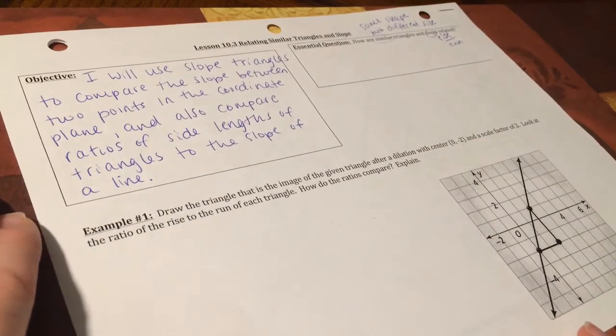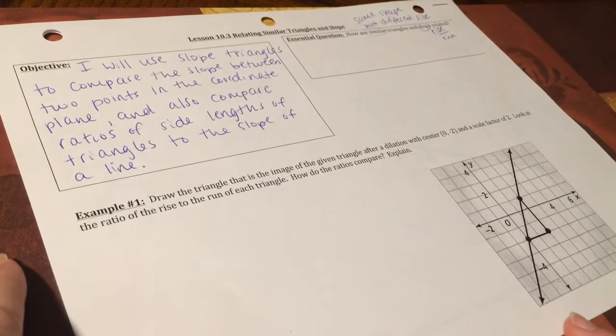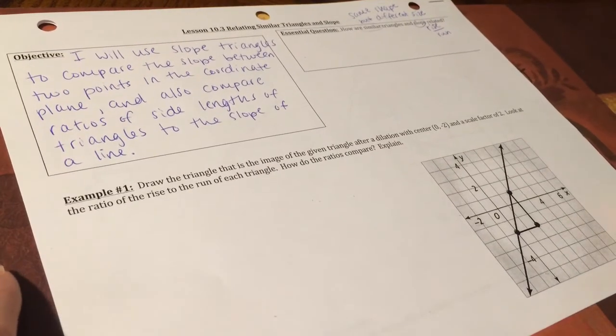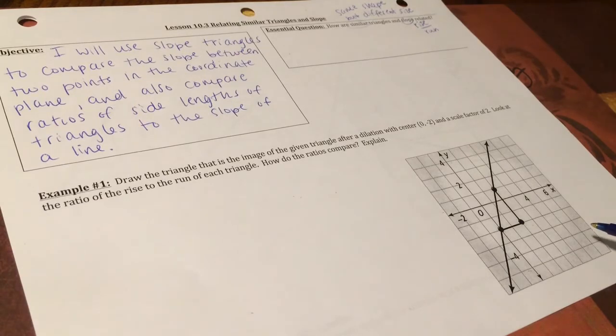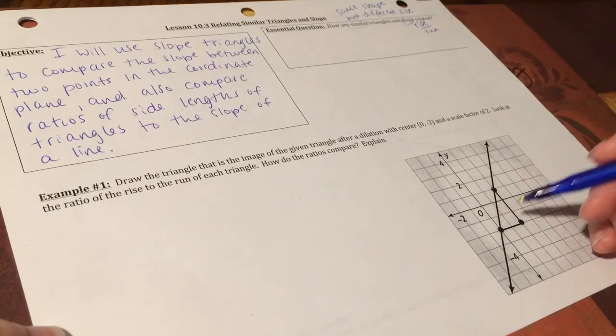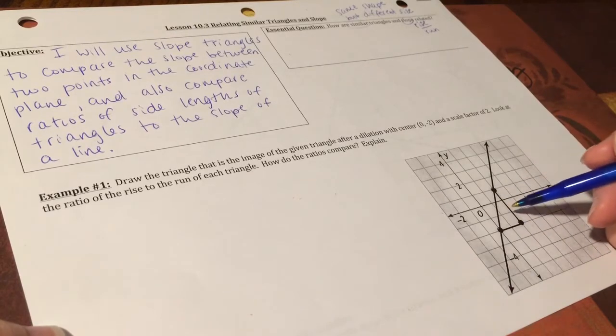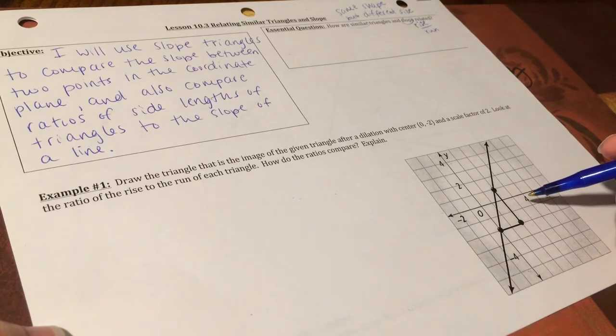All right, let's look at example number 1. It says, draw the triangle that is the image of the given triangle after a dilation with center 0, -2, and a scale factor of 2. Look at the ratio of the rise to the run of each triangle, and how do the ratios compare? Explain. All right, so the first thing you want to look at is the given triangle.